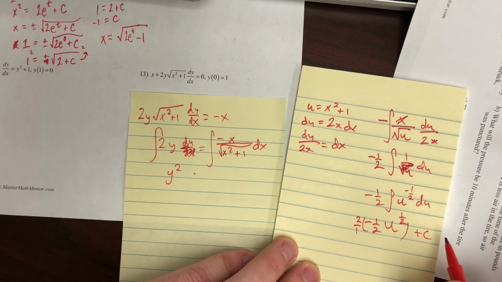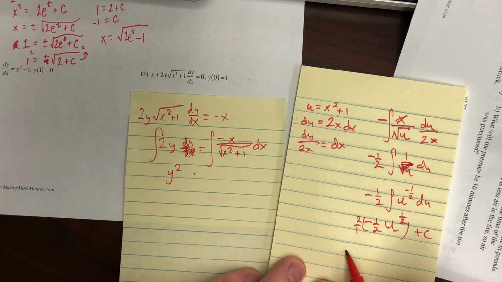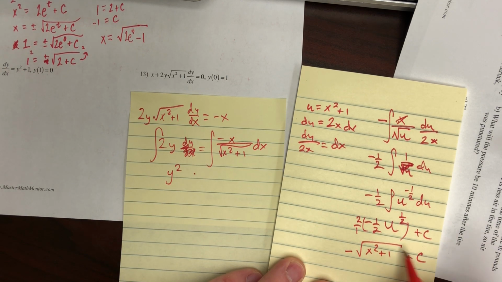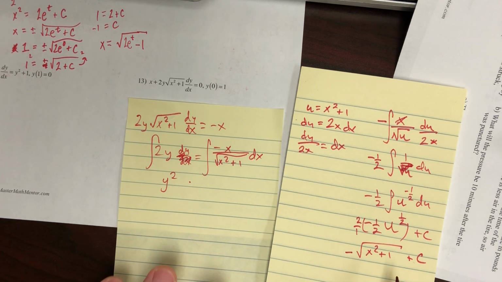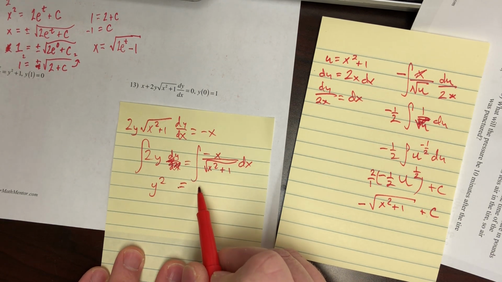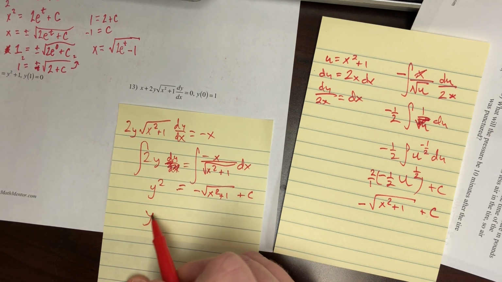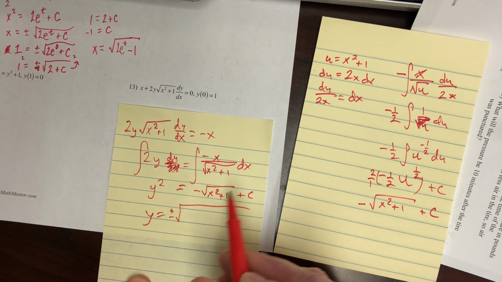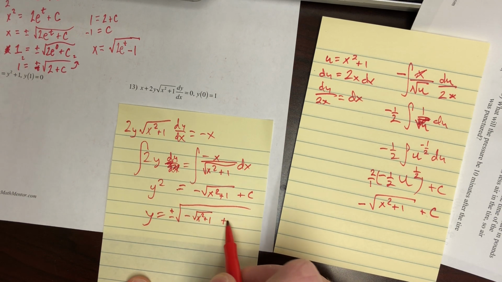And then plus c. And I'll drop my u back in. So those cancel, we get negative 1. So negative, oh, and 1/2, that's just the square root, right? 1/2 power. So it's ugly, but it's there. So y squared is equal to negative square root x squared plus 1 plus c. Take the square root of both sides. y is equal to plus or minus the square root of negative the square root of x squared plus 1.